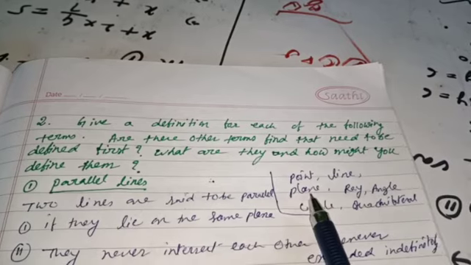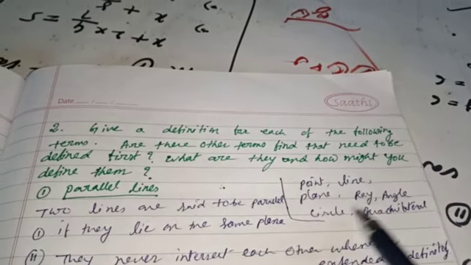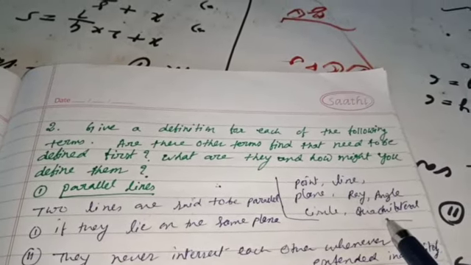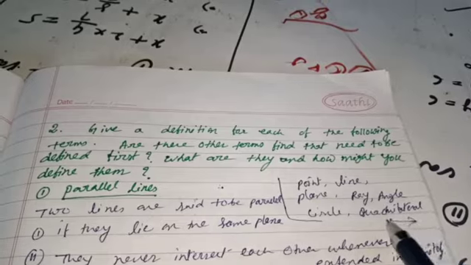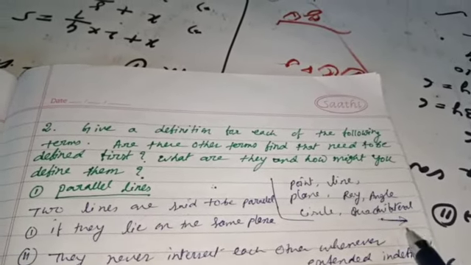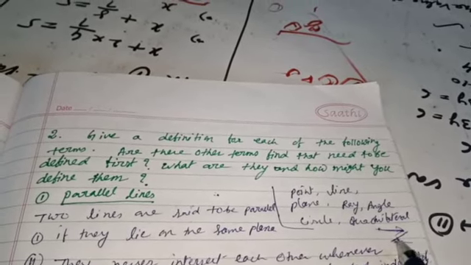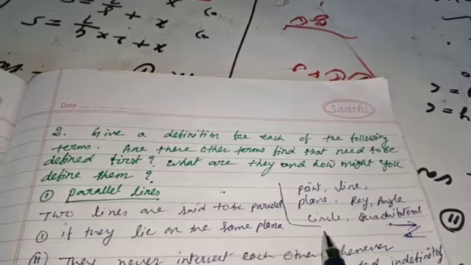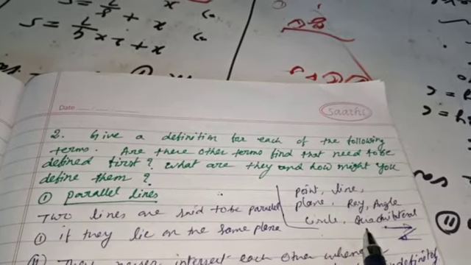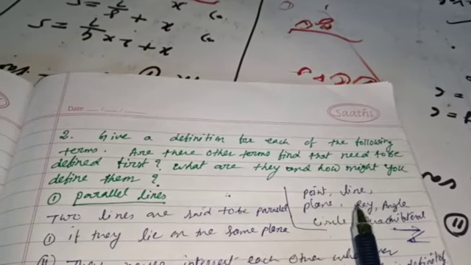Plane, you know. The smooth surface of a table you can also call a plane. A ray, you know: this is called a ray. This is the endpoint, and here you can extend it indefinitely. Then angle, you know: these two arms make an angle. Then circle, and quadrilateral also, you know. Clear? If any confusion, you can ask me.